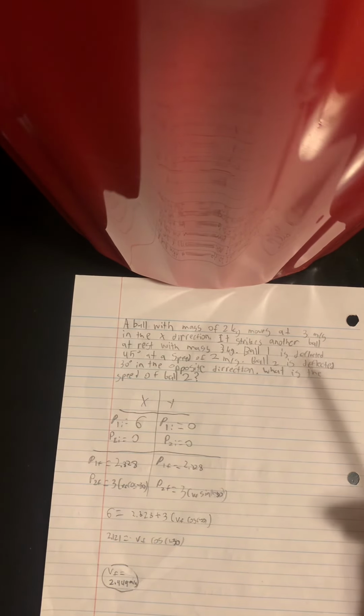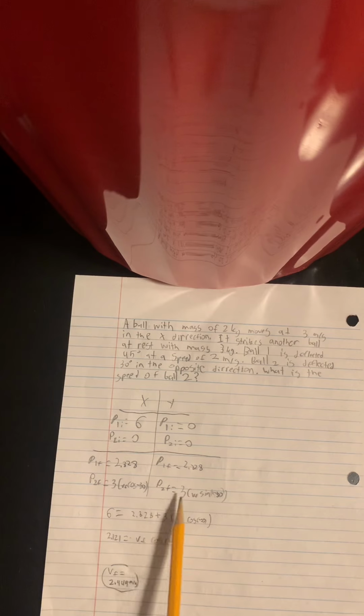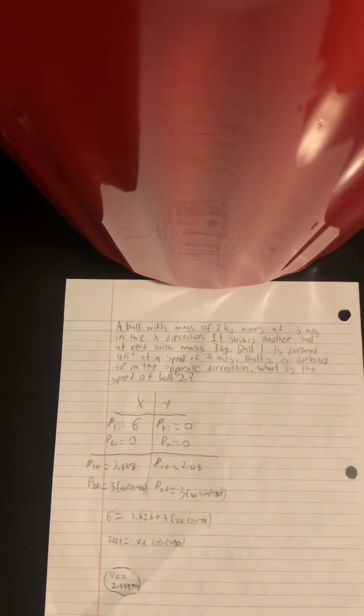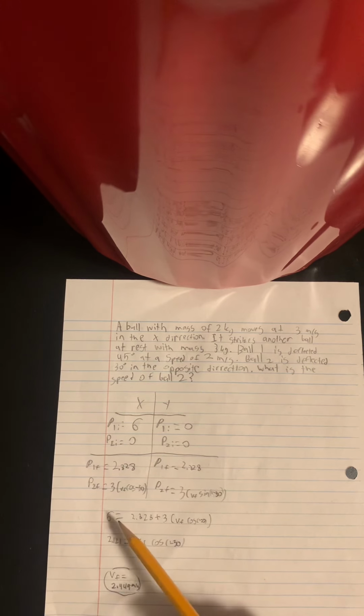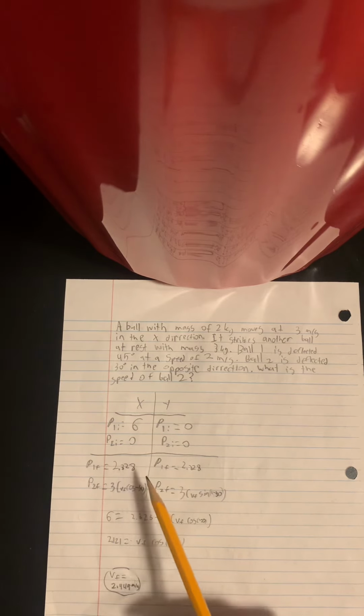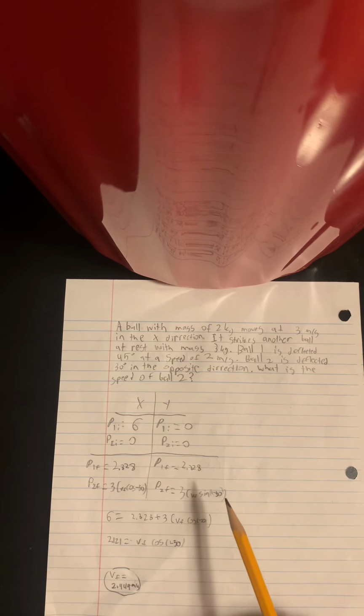If we look at our finals, the final momentum would stay the same, 2.828. And the final momentum would stay the same for ball 2, except instead of cosine, it's going to be sine, because as we covered in this problem, it's going to be opposite of the angle. So, same as last problem, we can set our final equal to our initial. You can do this with either your x or the y. I'll do it with the x. So we can set our initial, which is 6, equal to 2.828, which is the final momentum of ball 1, plus 3 times the final velocity times the cosine of negative 30, which is our final momentum of ball 2.